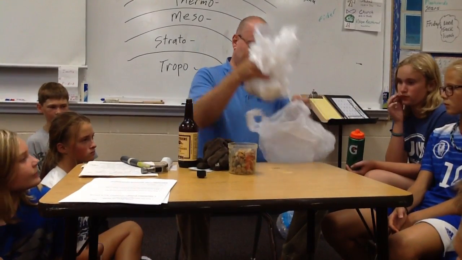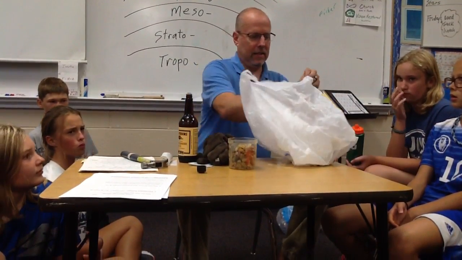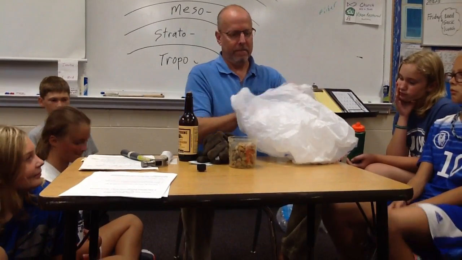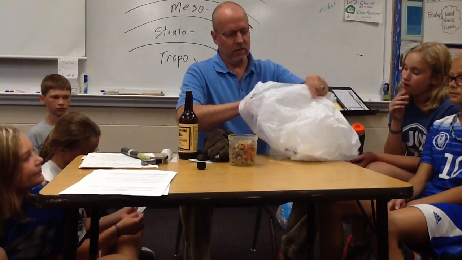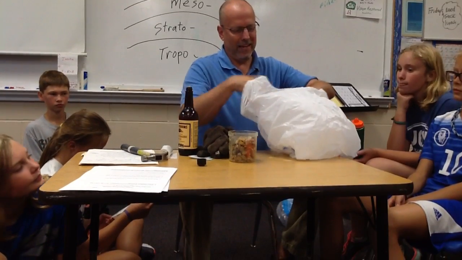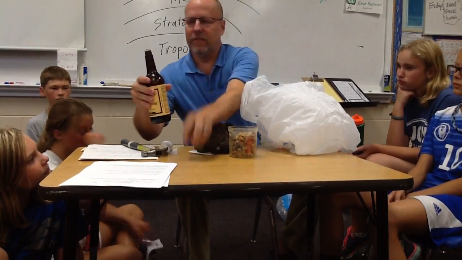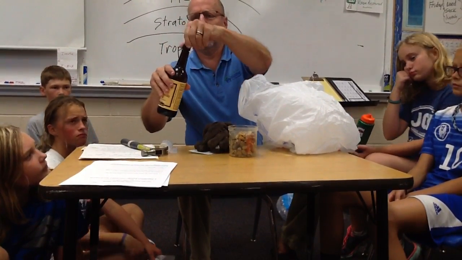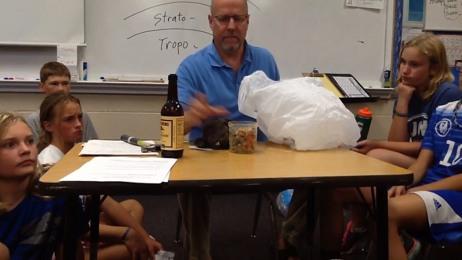Because we're going to beat on this with a hammer in a minute and crush it up. So it's mostly crushed CO2, kind of a mix of different chemicals. There's some ammonia and different things like that in there.